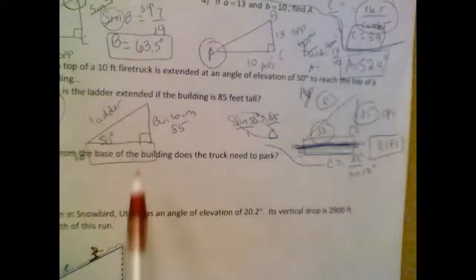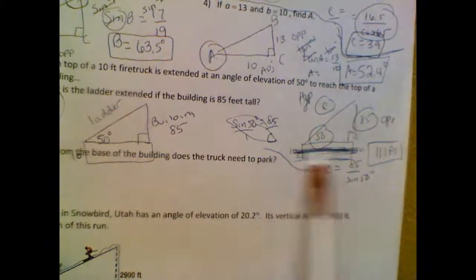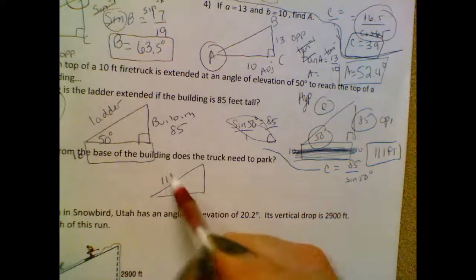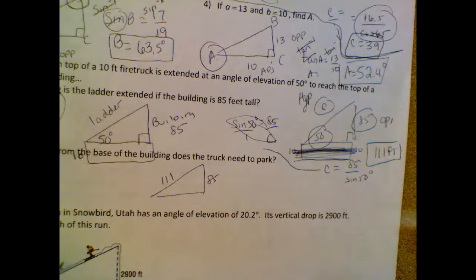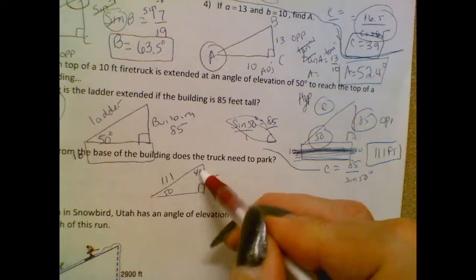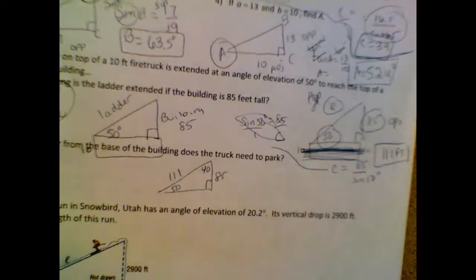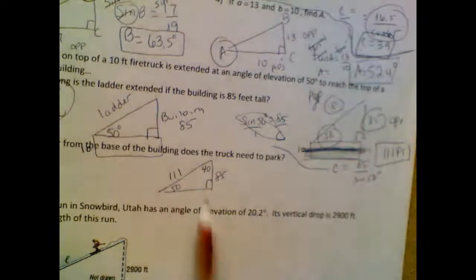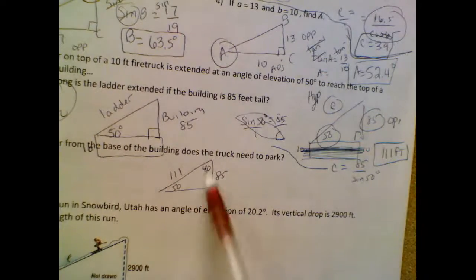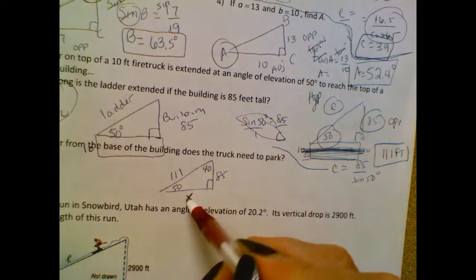All right, how far is the base of the building, guys? How far is it from here to here? So let's draw what we know. Right now, we know that this is 111. We know this is 85. We know this is 50. We know this is 90. You can know that that's 40. We know everything except how far you are from the base of the building. I just did 180 minus 90 minus 50. You could know that quickly in your head because the 3 angles of a triangle equal 180. So the only thing we don't know is what we're solving for right here.